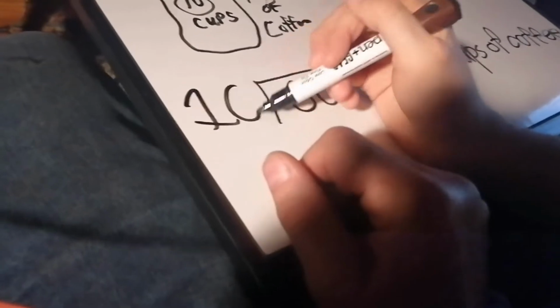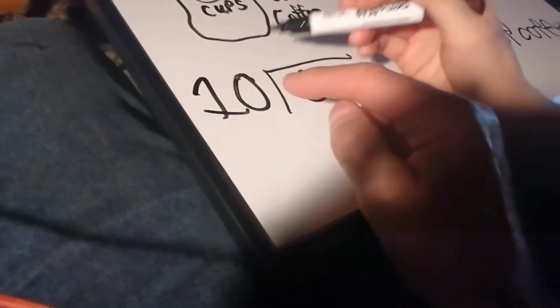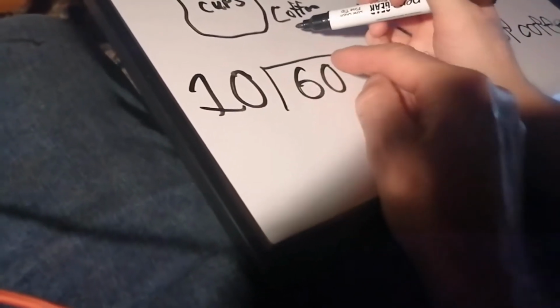Let's find some space. We can do this right here. So what are you going to divide? 60 by 10. Oh my God, you are a genius. So 10 into 60 goes how many? Let's do our multiplication tables.